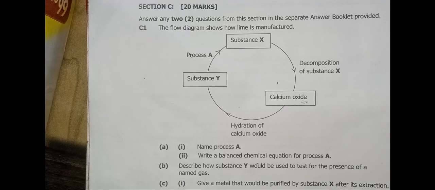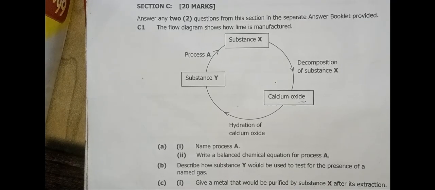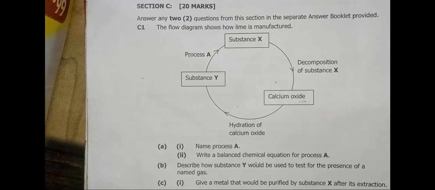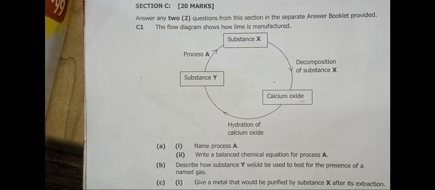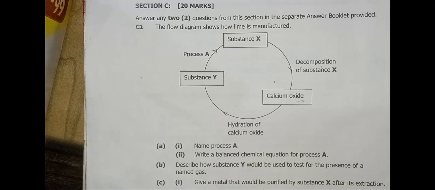From the diagram we have substance X, and when substance X undergoes decomposition, it produces calcium oxide. Hydration of calcium oxide produces substance Y, and then that substance Y, through process A, goes back to substance X.